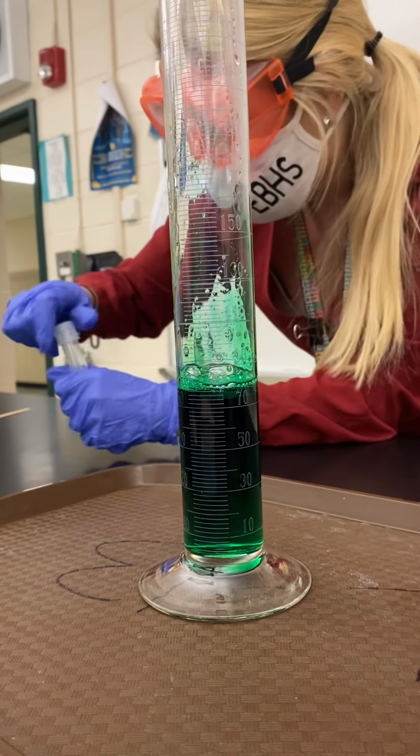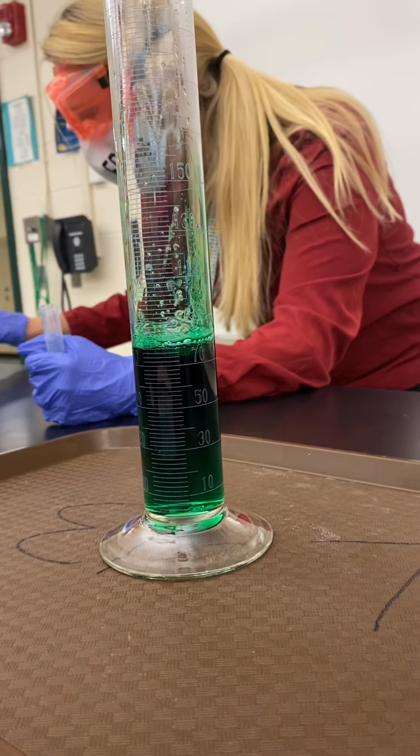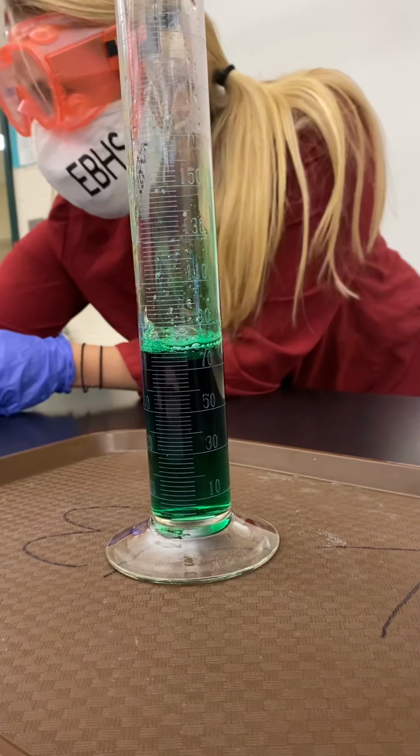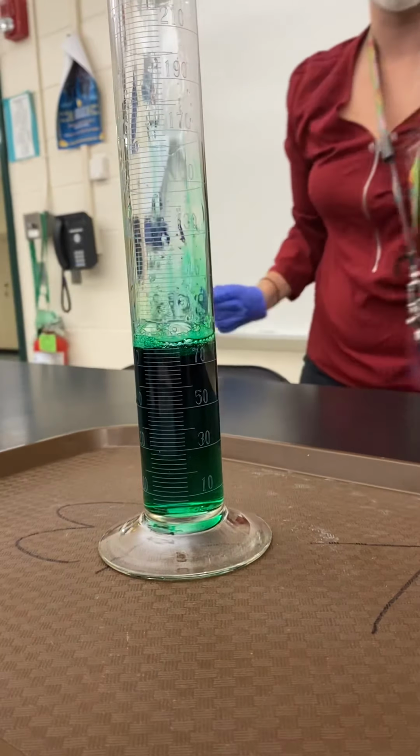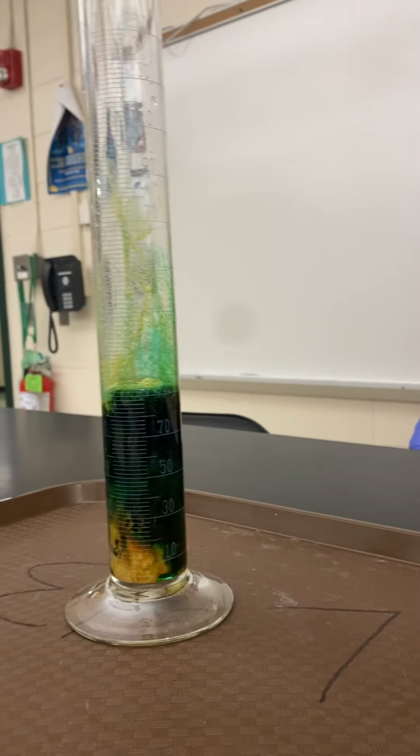So Nick, all you're gonna do is add the catalyst, and we're gonna step back and watch this. And then I'm gonna perform the glowing splint test on it as well after. So Joe, you can help me with that. All of it in, and then step back. Oh shoot.